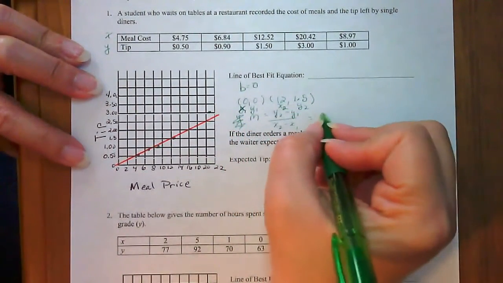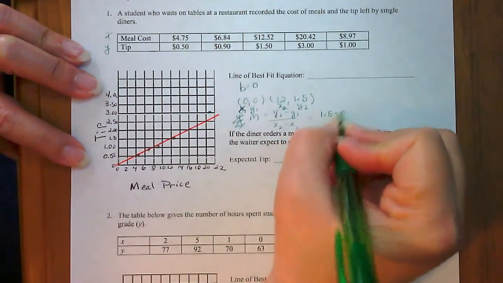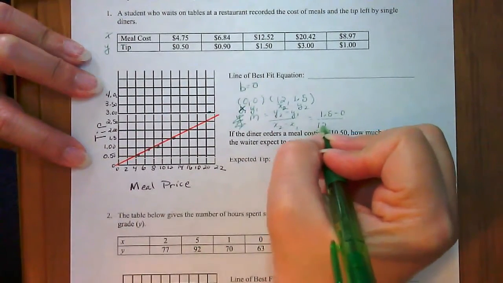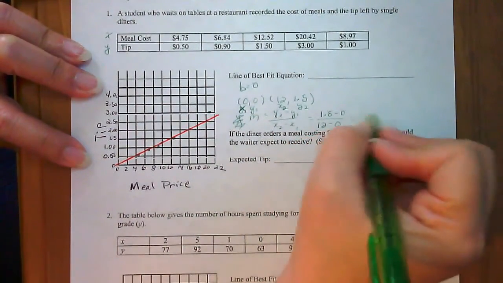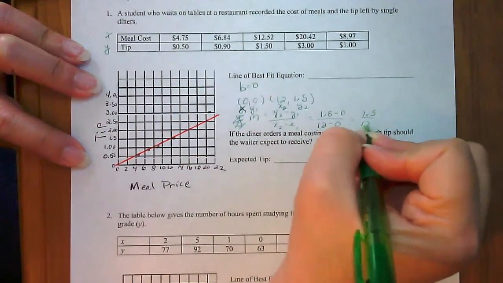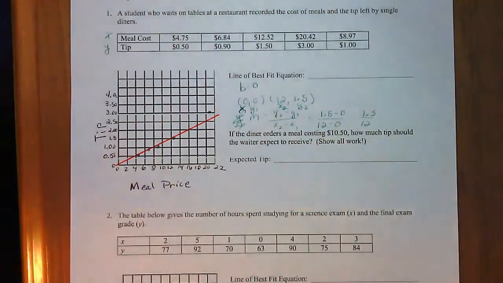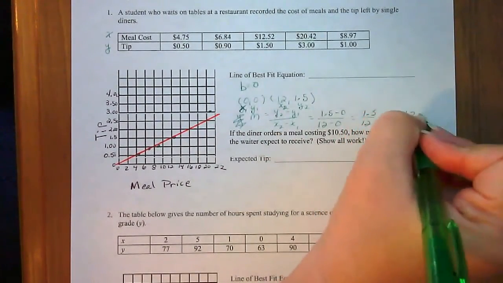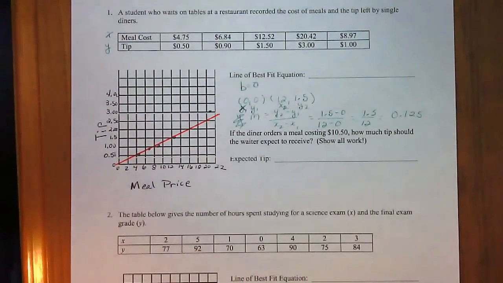And so if I plug it in, I get 1.5 minus 0 over 12 minus 0. So it's fun to use the origin. And then I get 1.5 divided by 12. So that was kind of interesting. I'm going to put that one in my calculator. And I'm going to get 1.5 divided by 12, so that ends up being 0.125. So that's like 12.5 cents for every dollar spent. So that's really what that means, okay?